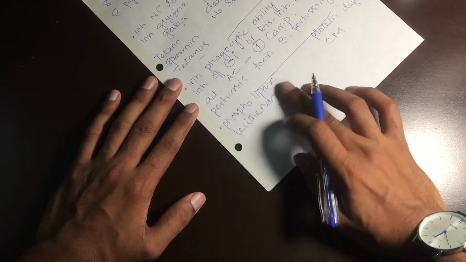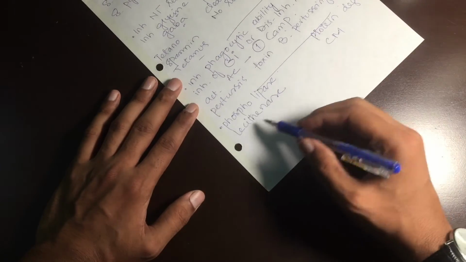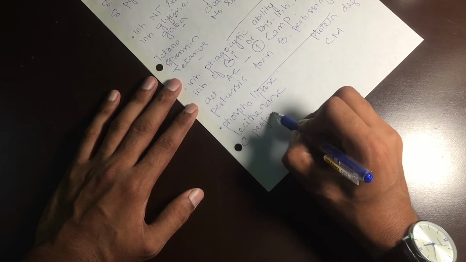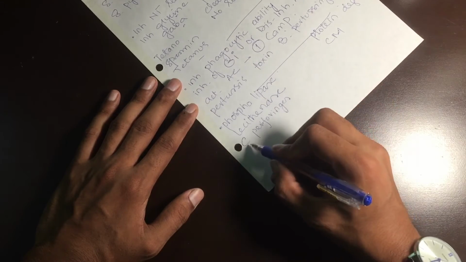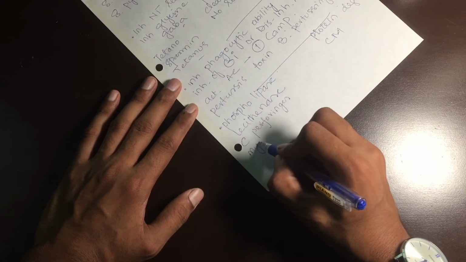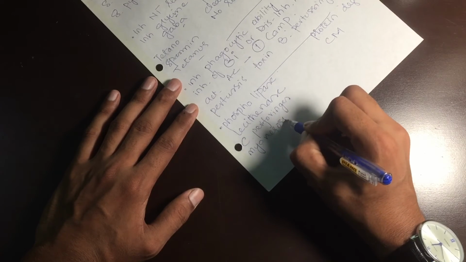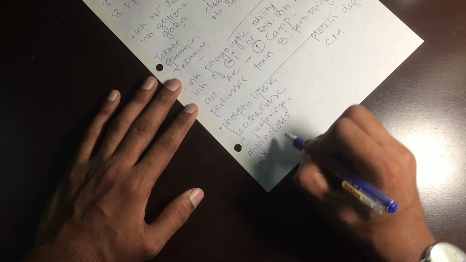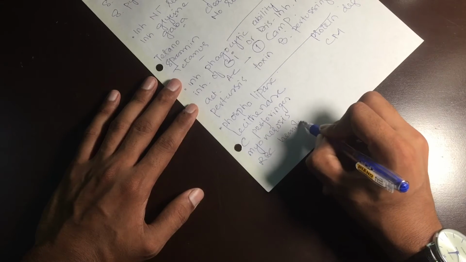So phospholipase or lecithinase is formed from Clostridium perfringens. It goes to the muscle and causes myonecrosis, and goes to the RBC and can cause hemolysis.